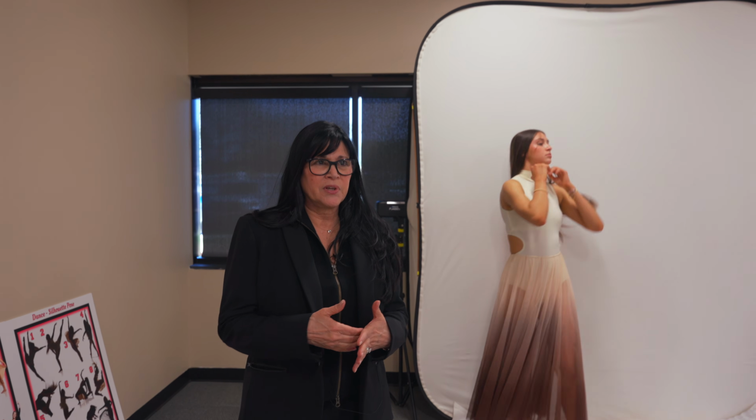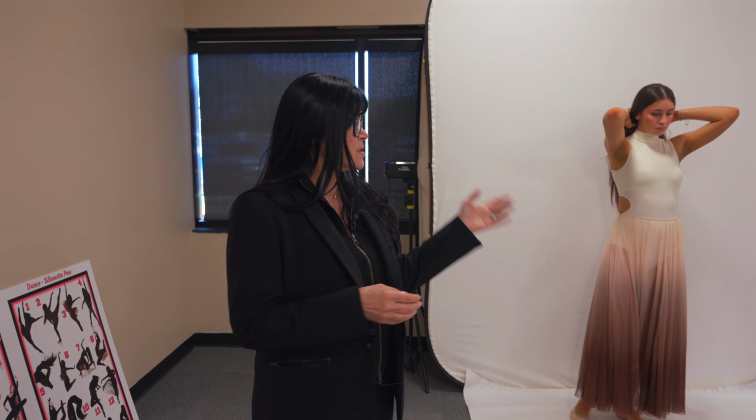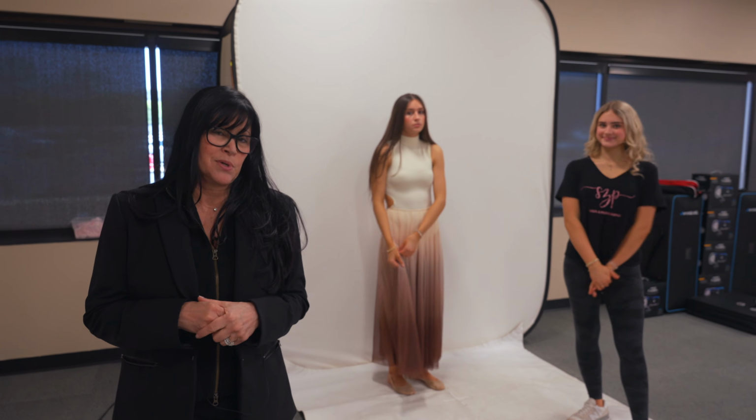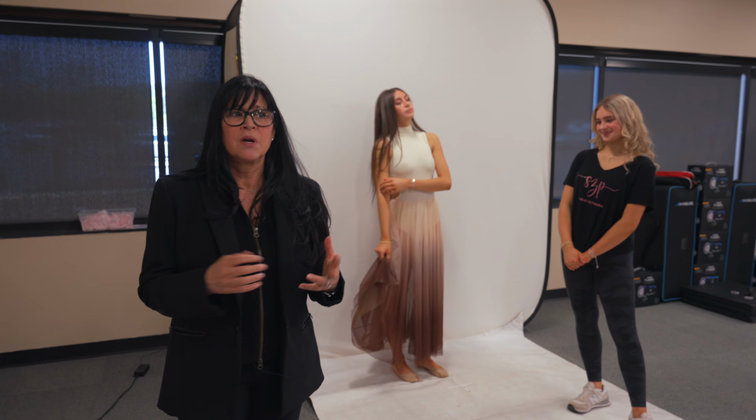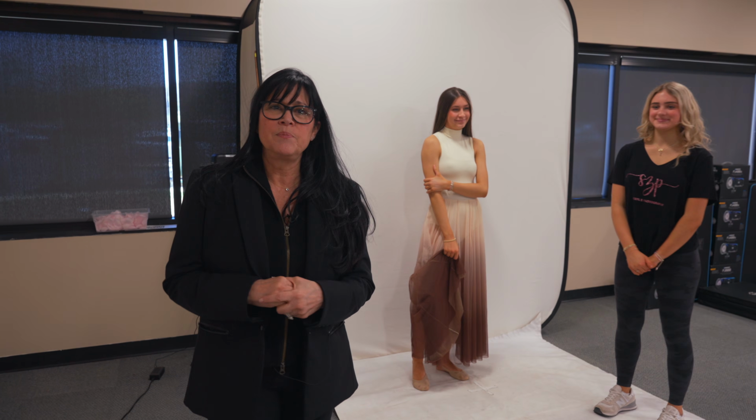I'm a big advocate on having a poser. As you can see, this is Ryan. She is my main poser, an amazing and incredible dancer. And Katie. Posing makes your day go faster. It makes your day efficient. And you, if you're not a dancer, would never know the correct hand positions and things like that.